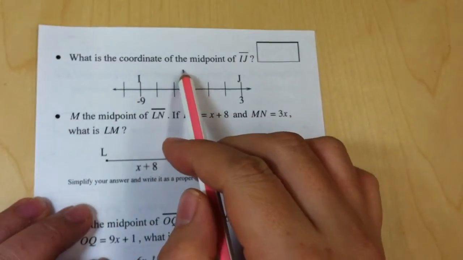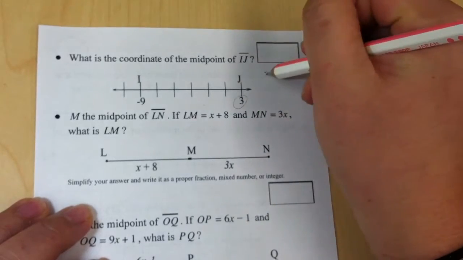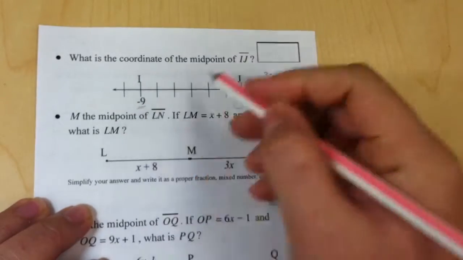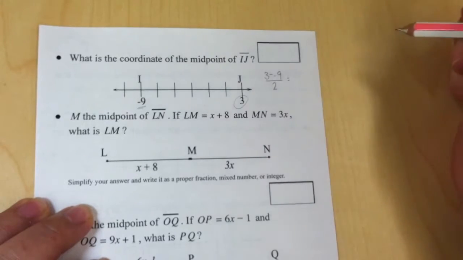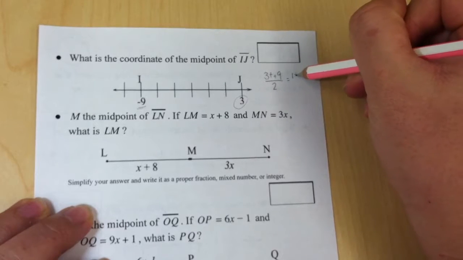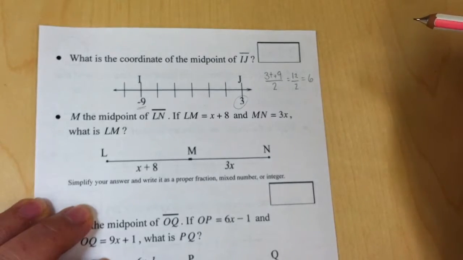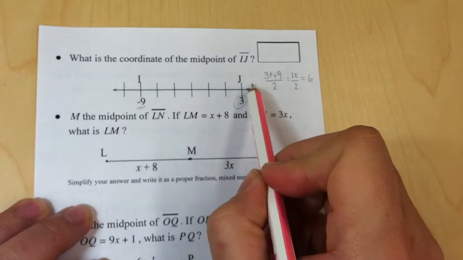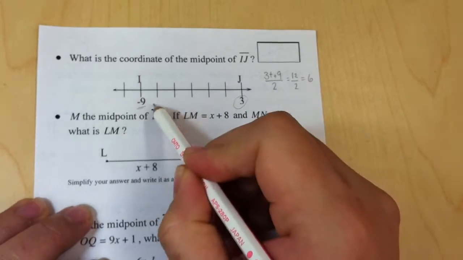What is the coordinate of the midpoint of IJ? Again, I take the larger number, 3, subtract the smaller number, negative 9, divide 2. Minus with negative becomes plus positive, so that's 12 over 2, which equals 6. That means the total distance is 12, and half the distance to the midpoint is 6.